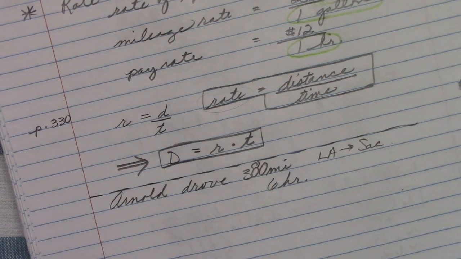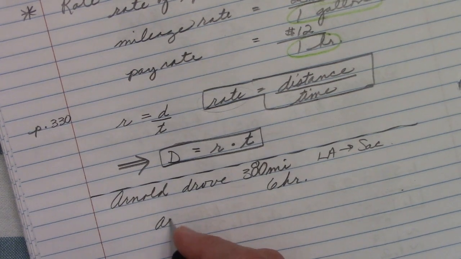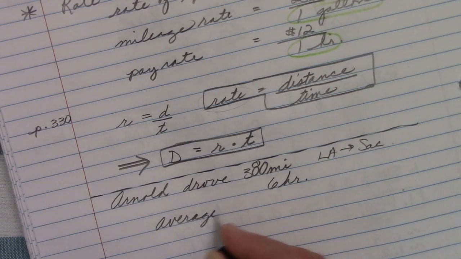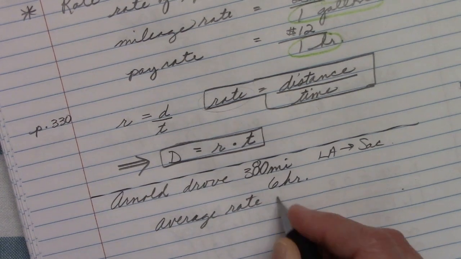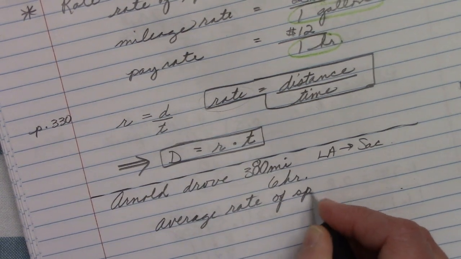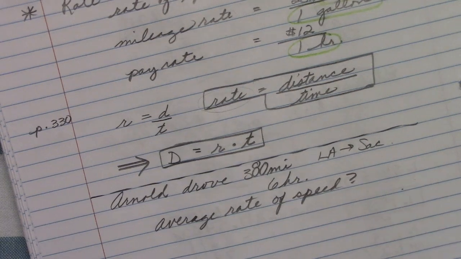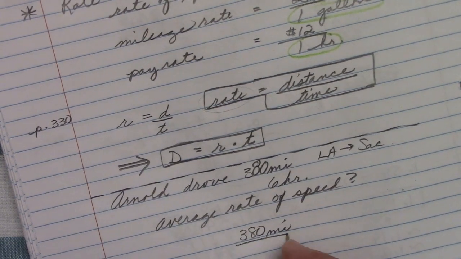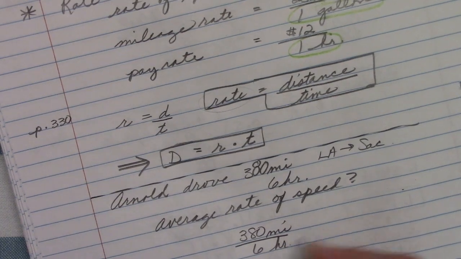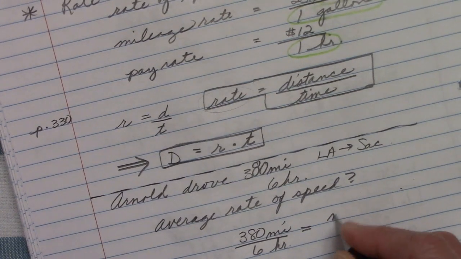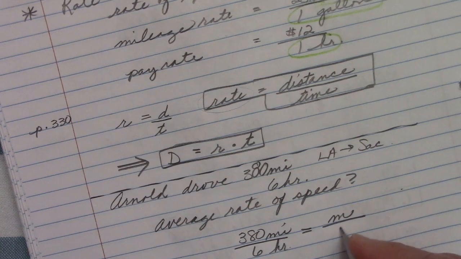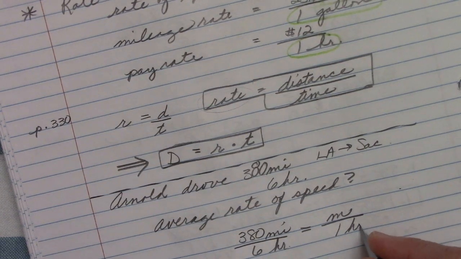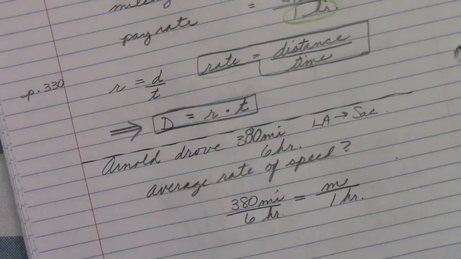So then we want to know what is his average rate of speed. Well, if he did 380 miles in 6 hours, we need to figure out how many miles he would do in 1 hour. Okay? How would we do that?